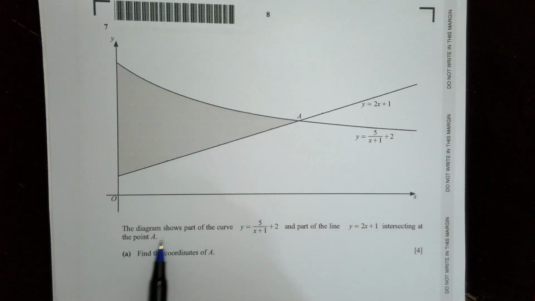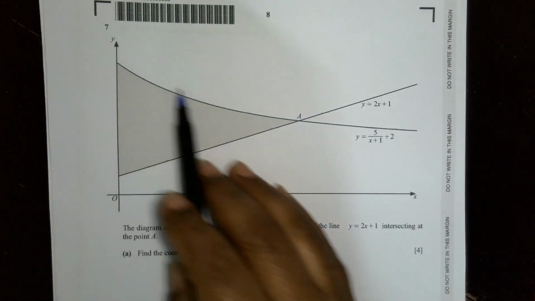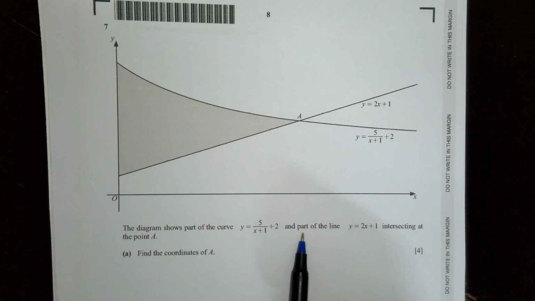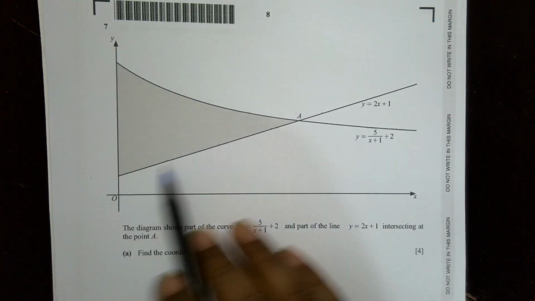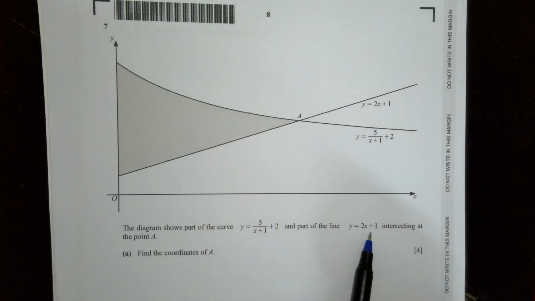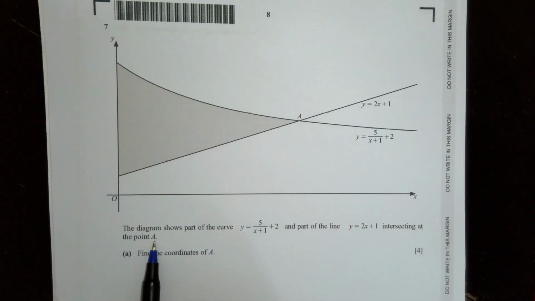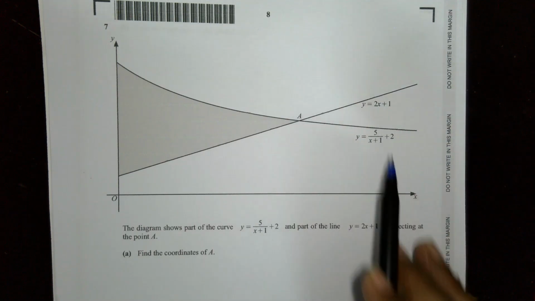The diagram shows part of the curve y equals 5 over x plus 1, plus 2. This is the curve. And part of the line y equals 2x plus 1 intersecting at point A. This is a straight line, and the equation of this straight line is 2x plus 1. They intersect at point A. They have asked us to find the coordinates of A. So simply we can do the simultaneous equation.